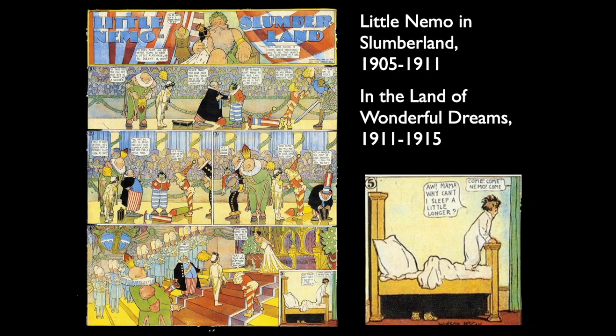Winsor McCay created some of the most vibrant and brilliant color pages for the Sunday Color Supplement ever seen in human history. They are really astounding, imaginative, and an absolute wonder to behold. He did Little Nemo in Slumberland from 1905 to 1911, and then In the Land of Wonderful Dreams from 1911 to 1915. And all of these works are just an explosion of beautiful colors and dreamlike forms. And the last frame, always tucked down, is this little boy, Nemo, waking up and complaining to his mom, "Oh, Mom, I just had this great dream. Do I have to wake up?"